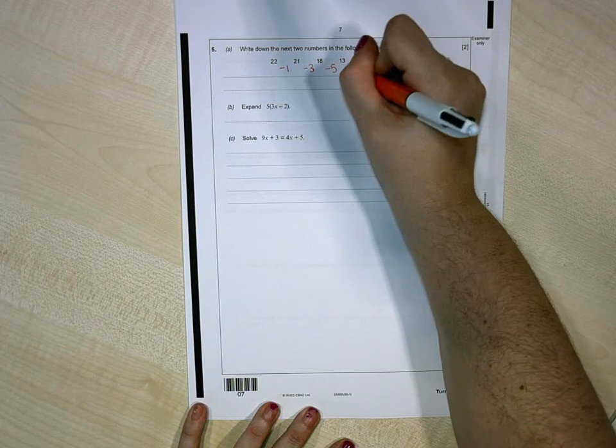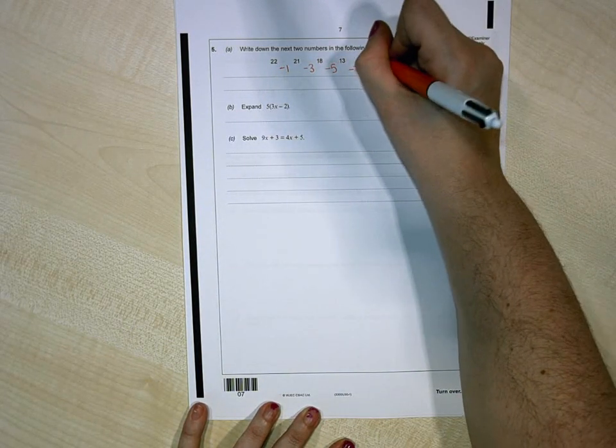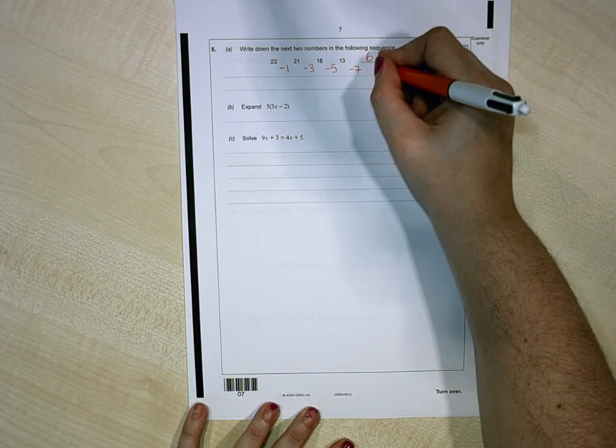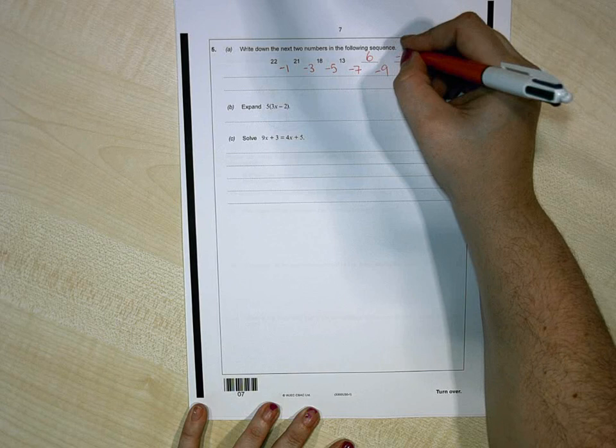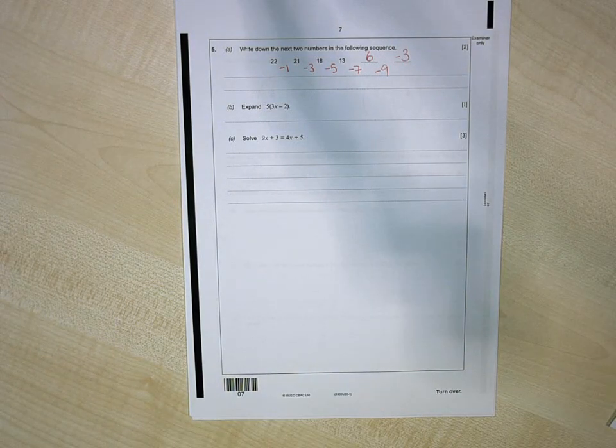So my next jump is going to be subtracting 7. So that gives me 6. And the next jump then is going to subtract 9, and that gives me minus 3. Okay, 2 marks, 1 there for each.